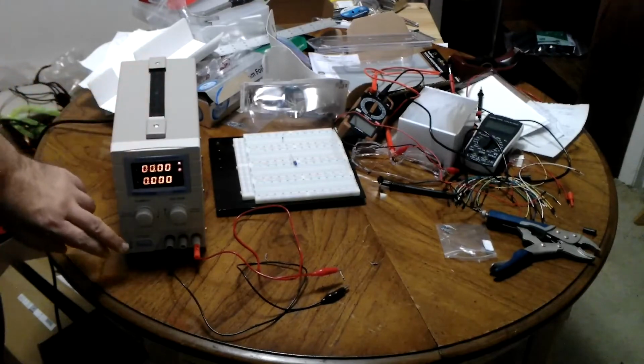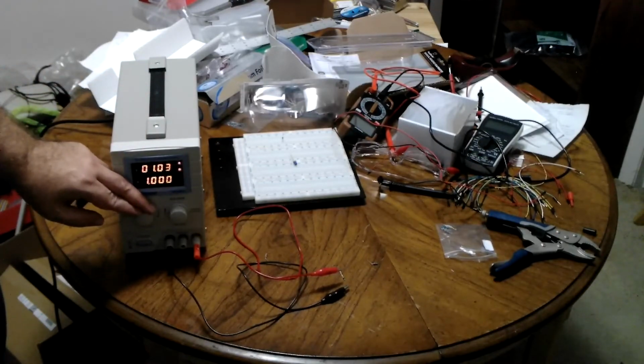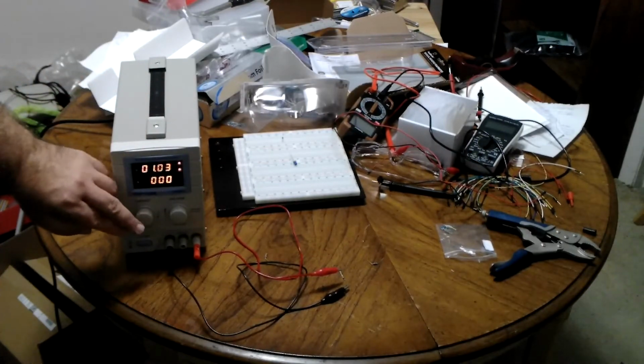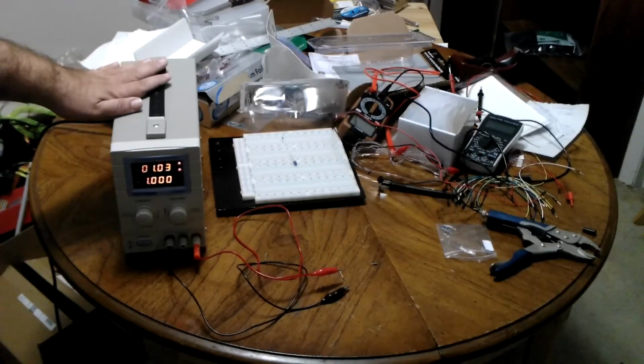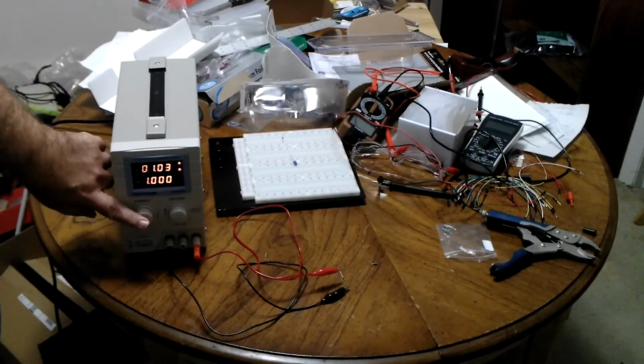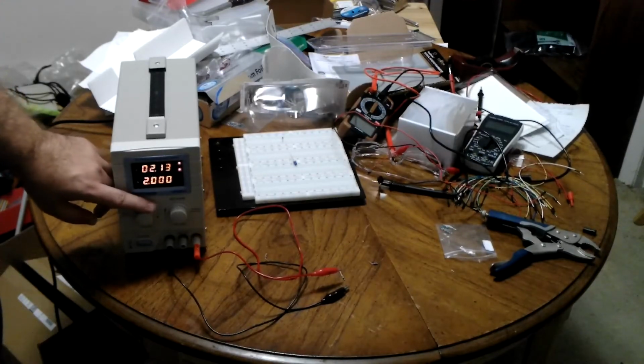So it's okay. Let's turn it up to 1 amp, which is 4 times its normal allotted power. Nothing spectacular. But you can tell the fan in my power supply is going crazy because it's putting through a noticeable amount of power. Let's try 2 amps.